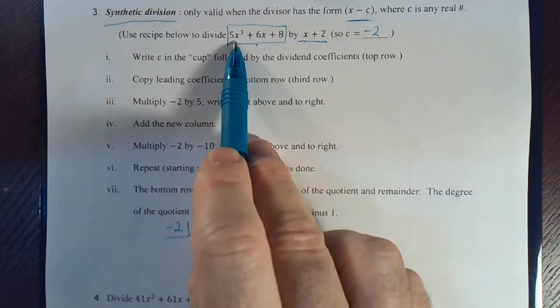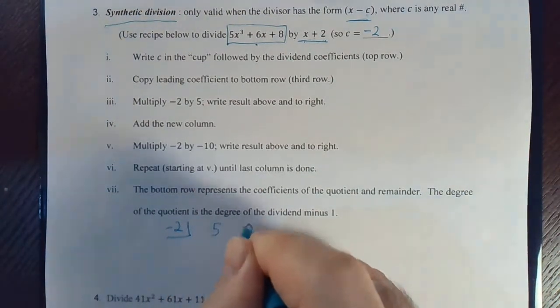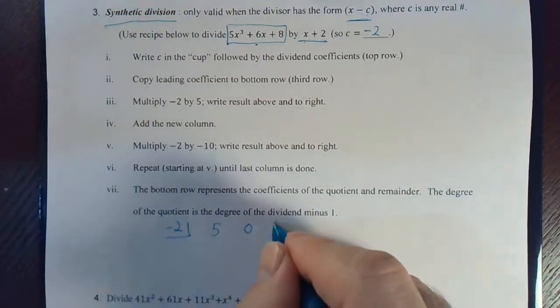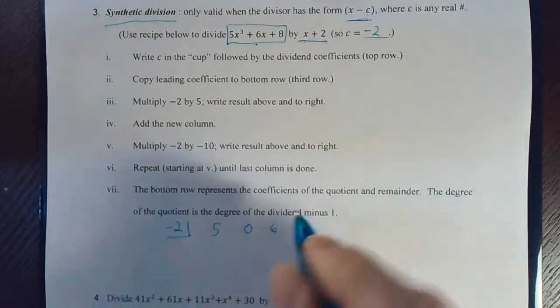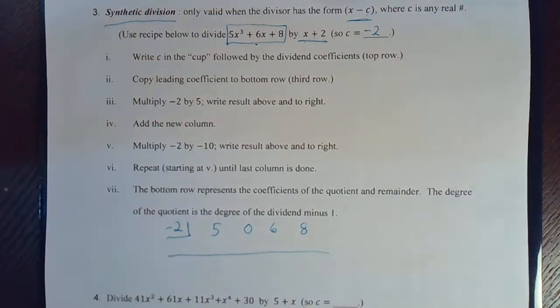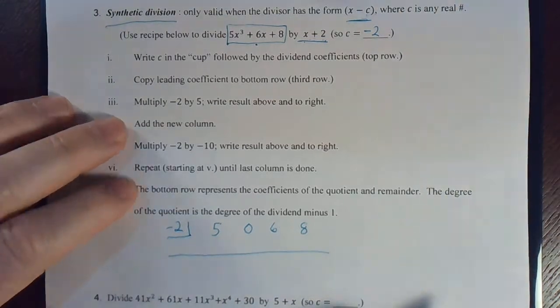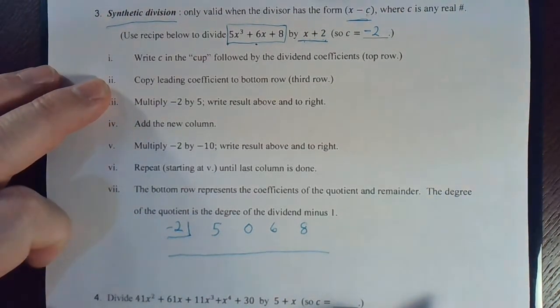So it's going to be 5, then 0, then 6, and then 8. And you leave a little bit of room for one more row, and then you write a horizontal line segment like that.